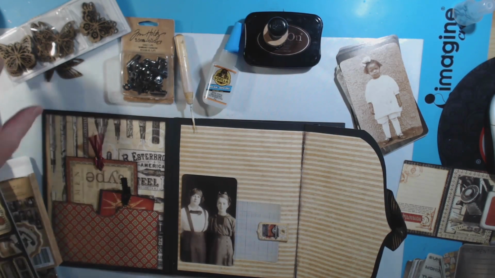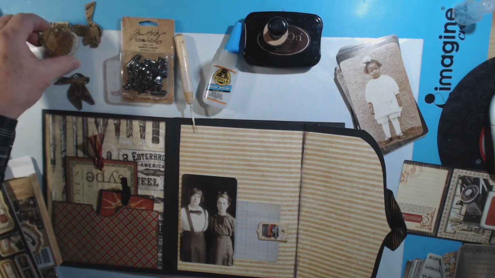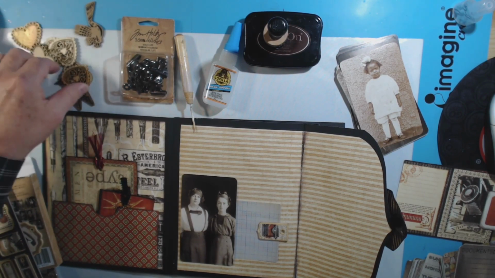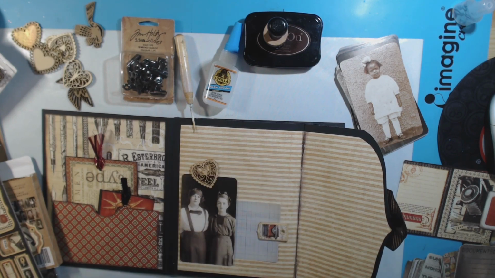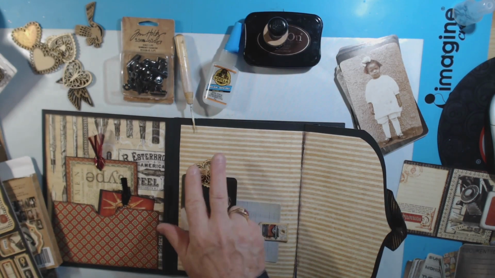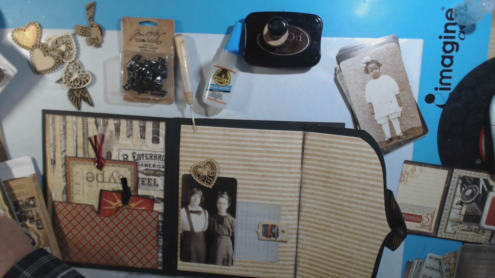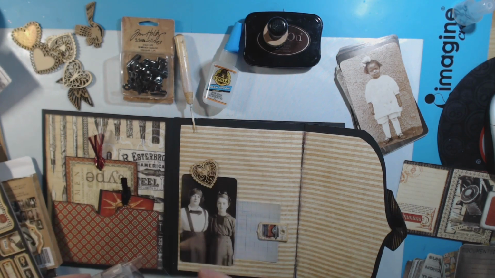So what else can I add on here? Well, I have some little wooden veneer elements too. So we could add a little thingy right there. Now I have some space up here, so why not a word? And I've got Tim Holtz words here.